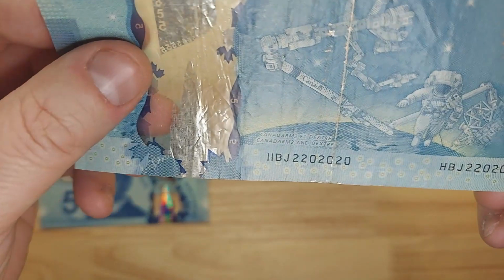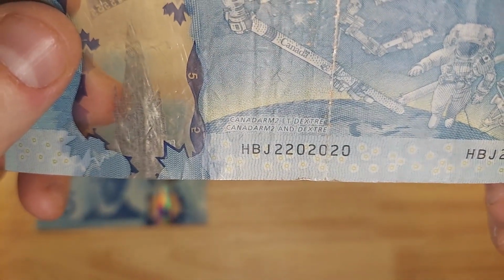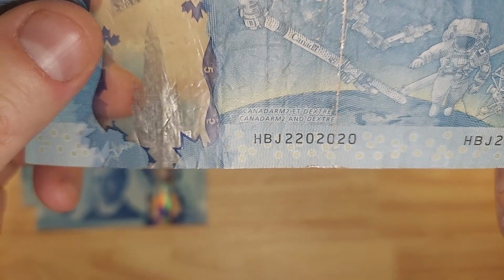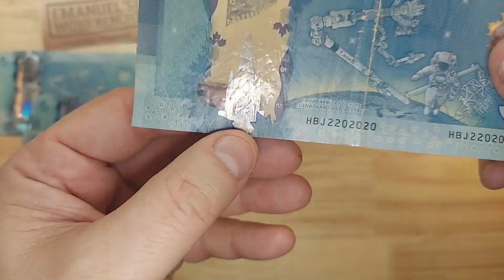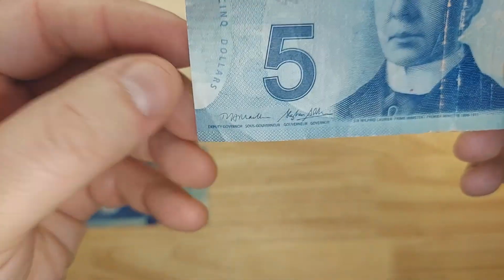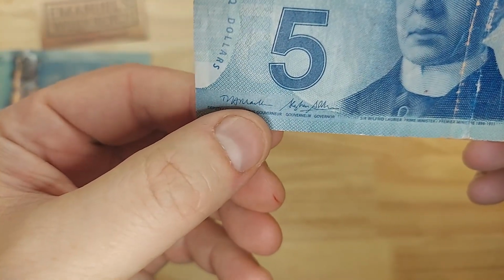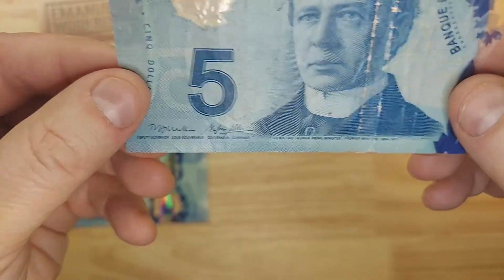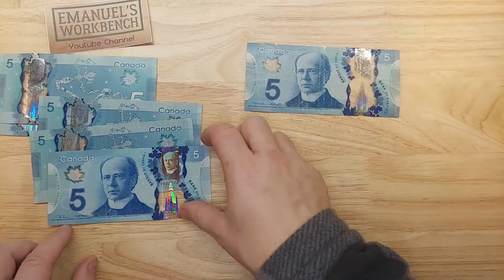And finally, the find of the hunt, 2202020, a 2-digit binary. That is awesome. I have never found one of these before. I'm so happy. It's a shame that the note is one of the older notes. This one is what? An HBJ. This is when Tiff Macklem was a deputy governor. He's the governor now, so Macklem Polaz. Yeah, that is the find of the hunt.